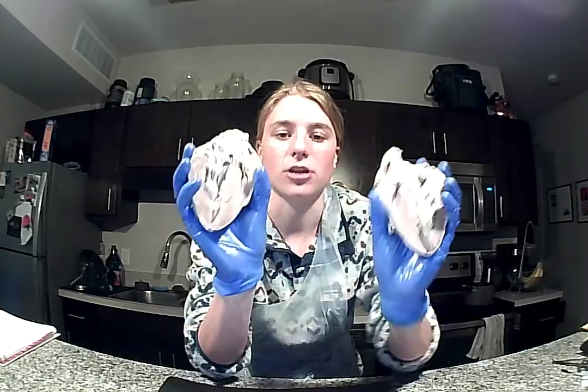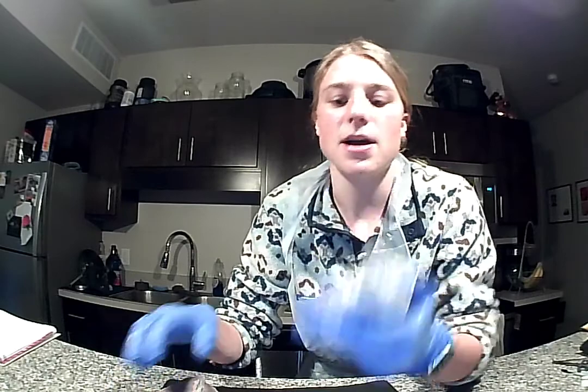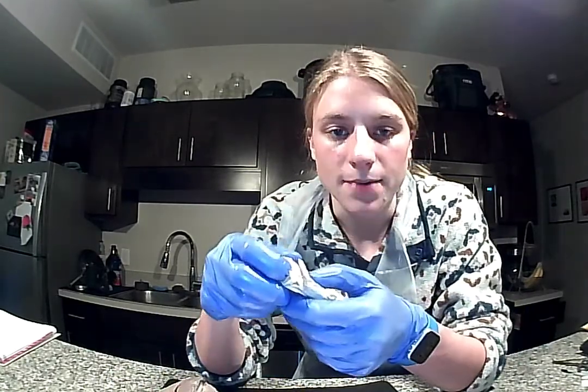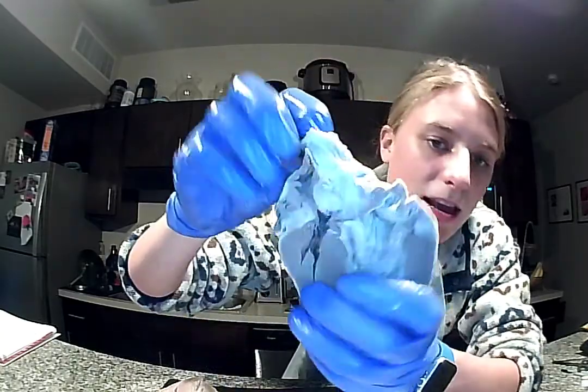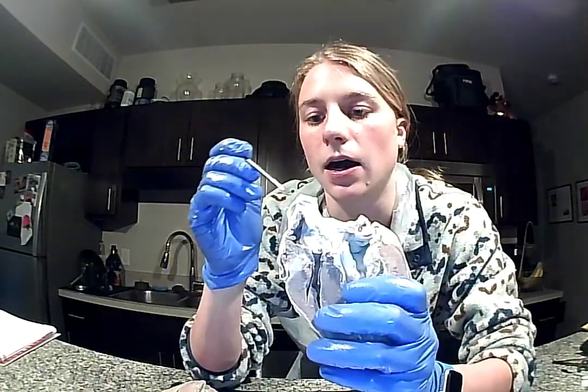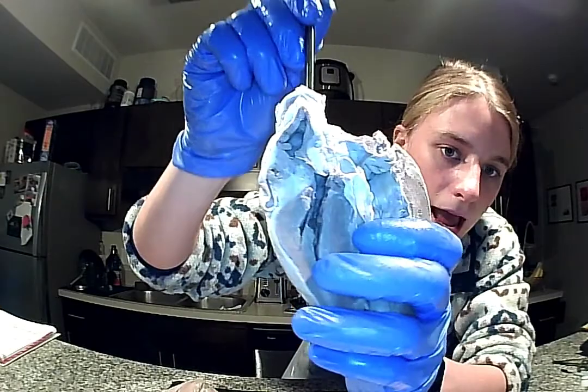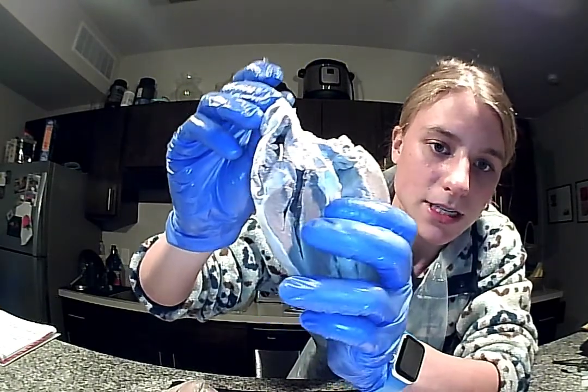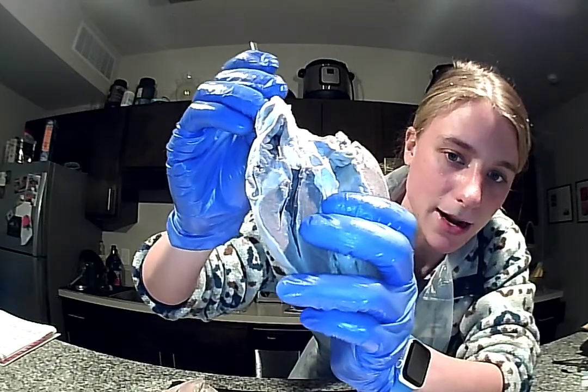Next, we're going to go over kind of the internal structures of the heart. So first, we're going to go over the right atrium. So we have our superior vena cava here. Here, I'll show you right here. And this is going to enter into our right atrium. So deoxygenated blood will enter into that right atrium.